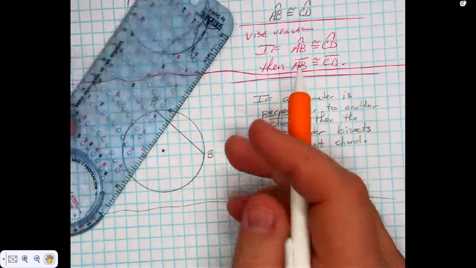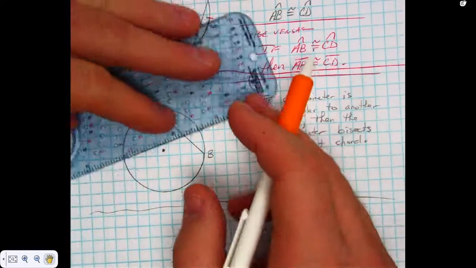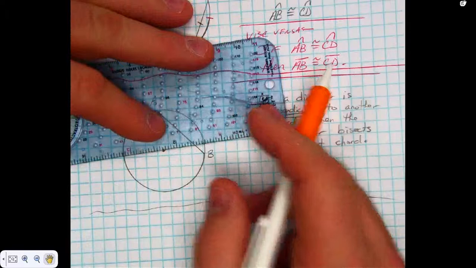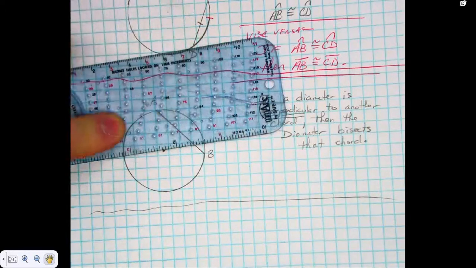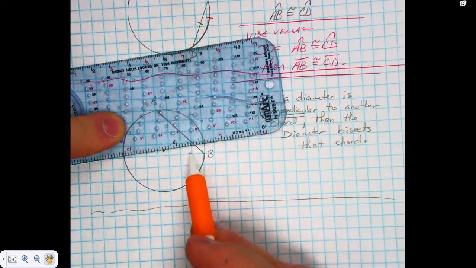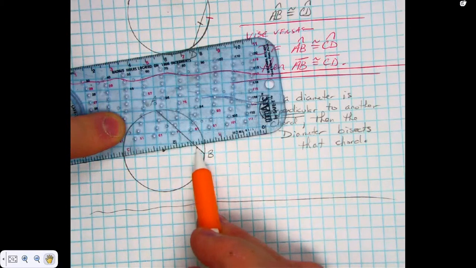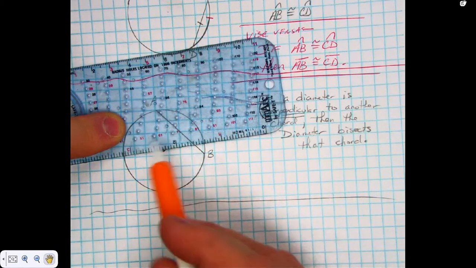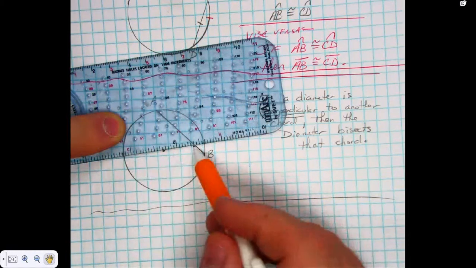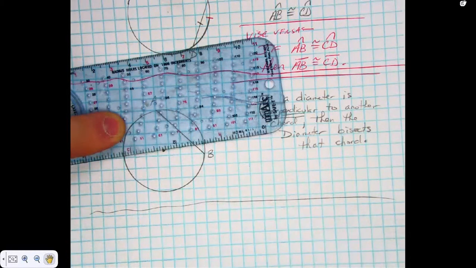So what I'm saying is if any diameter, see this is a diameter right here. Everyone agree? Does that cut that chord in half? Obviously not. But is that a right angle? I'm talking about the edge of my ruler and this chord I just drew. Is that a 90-degree angle?